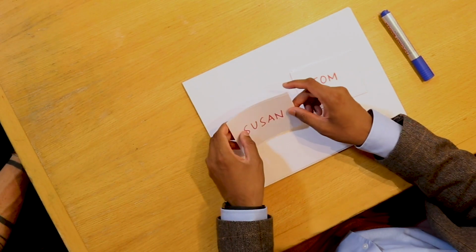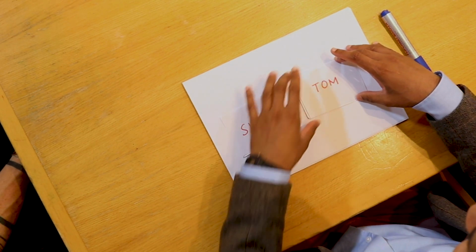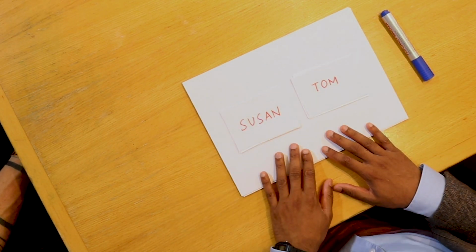Do you like the fun fair? Yeah. Who doesn't? So, we're going to play a very easy game. I've got cards that I've prepared, like Blue Peter, with Susan and Tom's names on them. So who wants to play first? Ladies first. Thank you very much. Okay, so close your eyes, and I'm going to mix the order up.